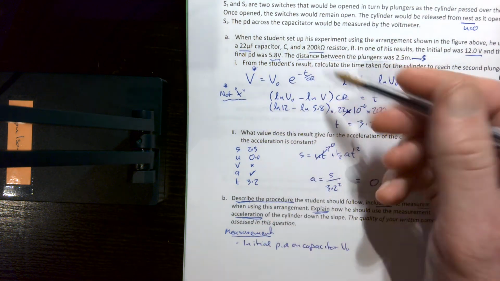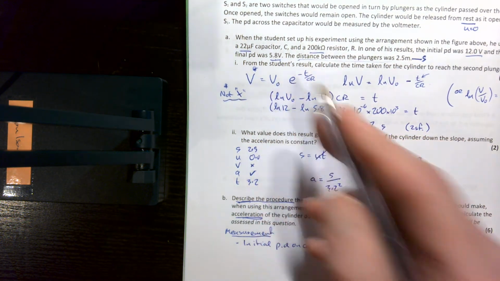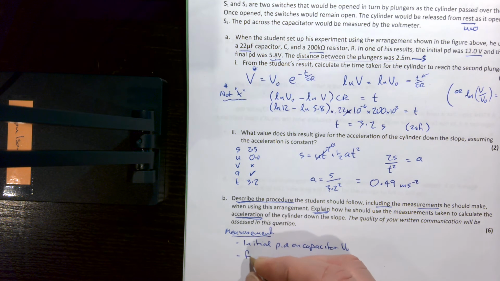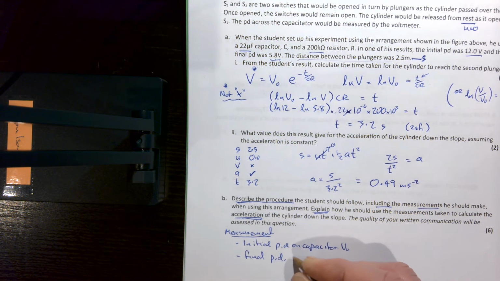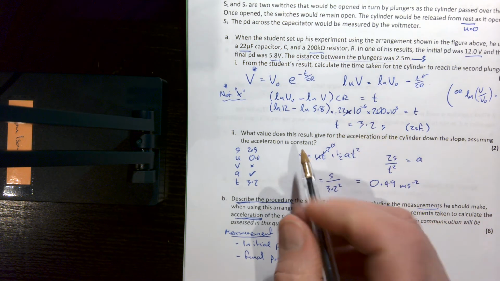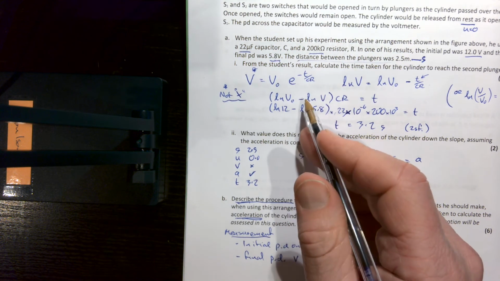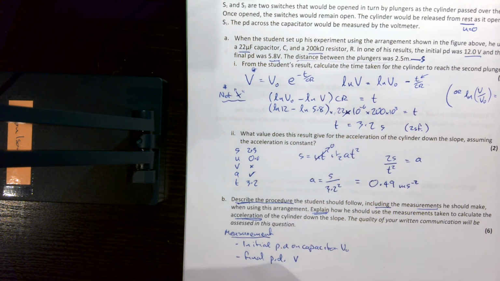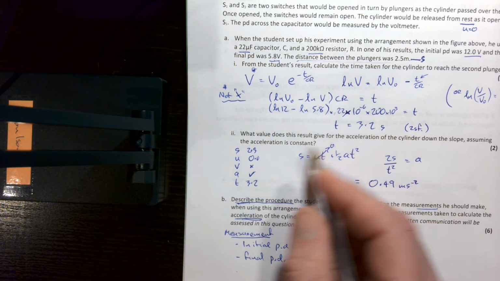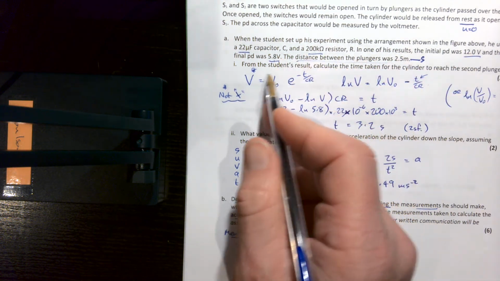We needed, sorry, jumping ahead there. We need our other PD, so final PD. And again, I'm going to put V, just make it really obvious. So in our equations that we've got, we need our C and our R, but they're not measured, you're actually being given them. And you want the, down here, you need a distance as well. So values have been given in this place.